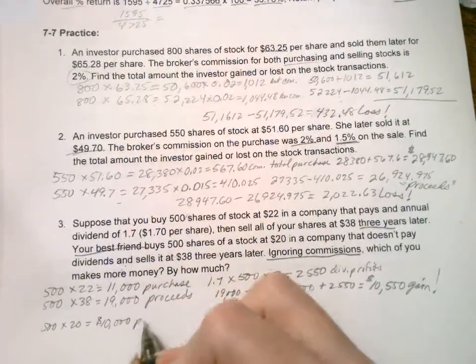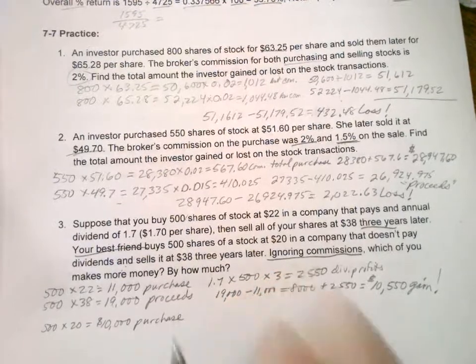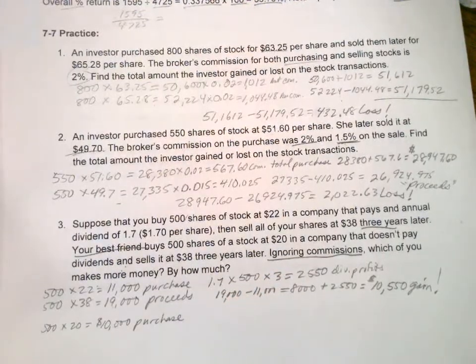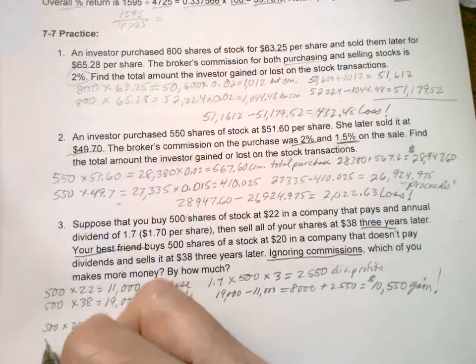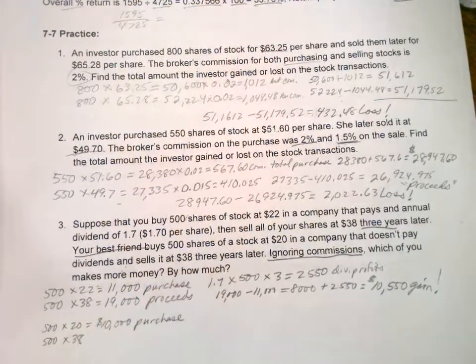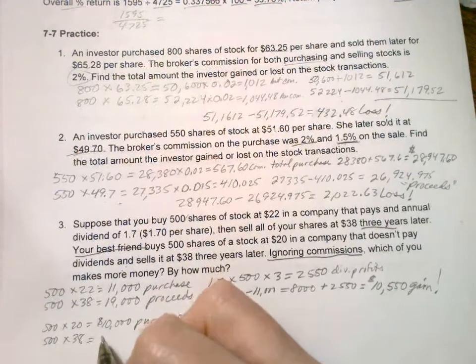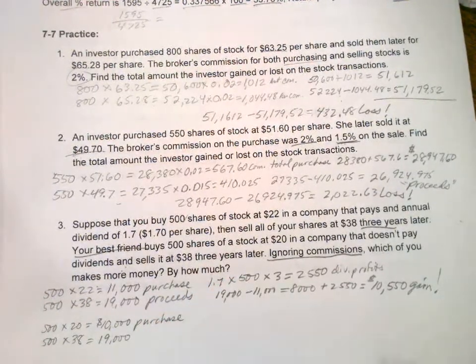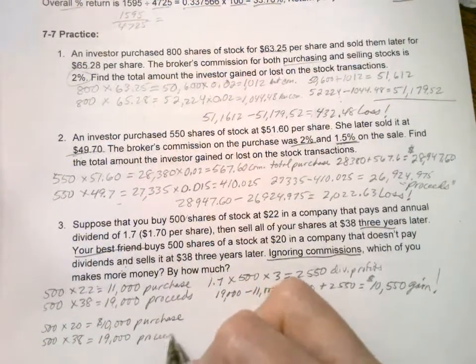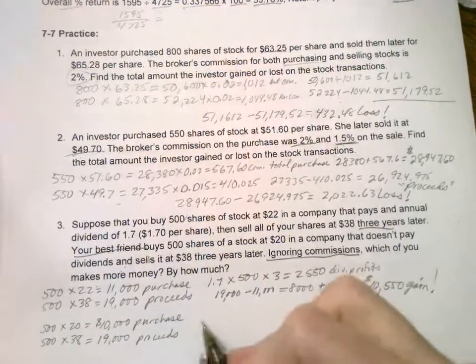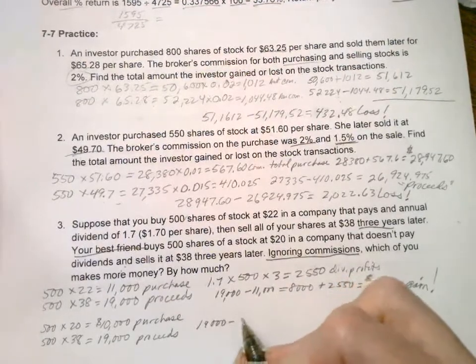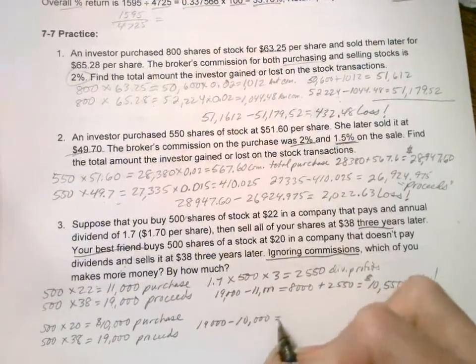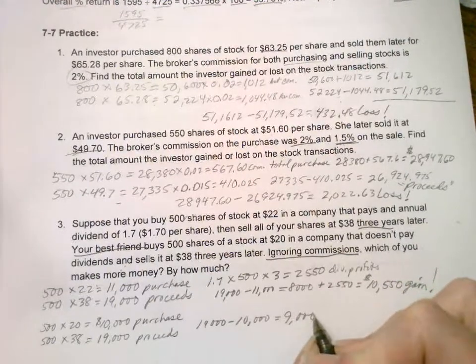Cost him a purchase of 10,000. It doesn't pay dividends, but he sells it for 38 3 years later. So 19 minus 10 of the purchase price equals 9,000.